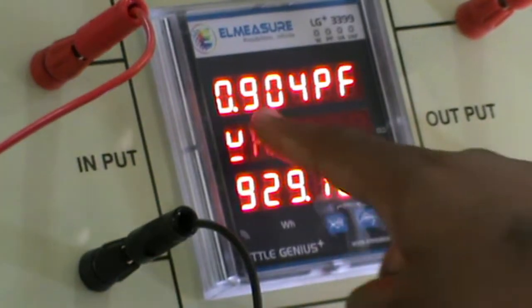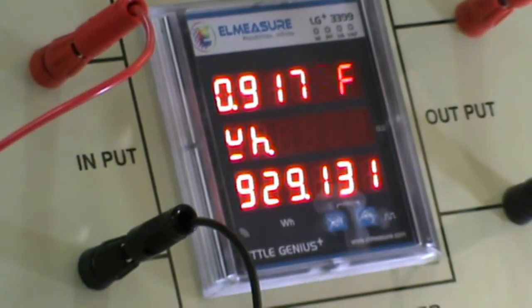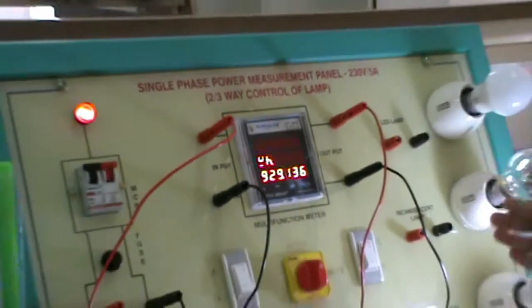Again pressing this button, note down the power factor. You need to repeat this for all three lamps.